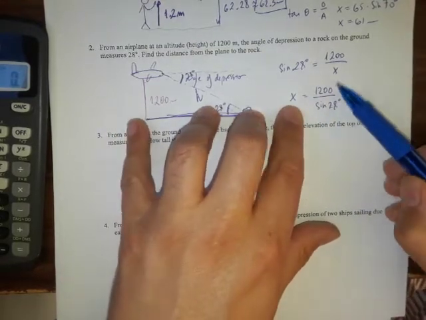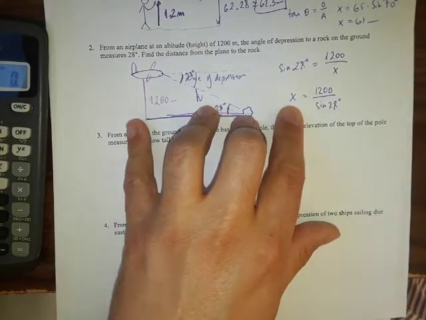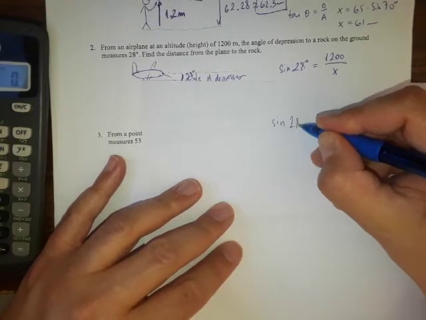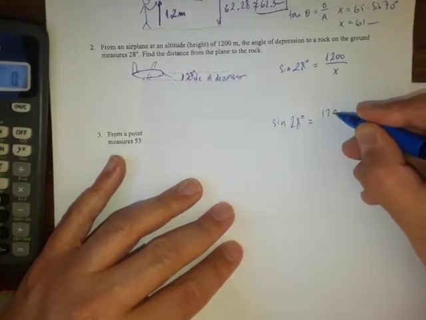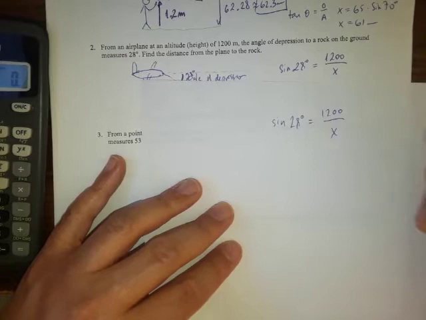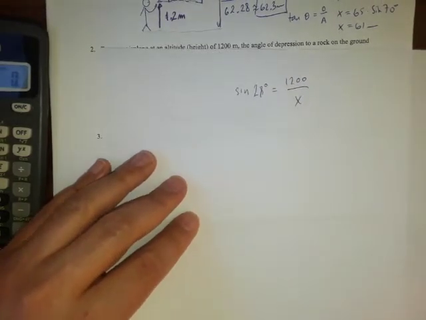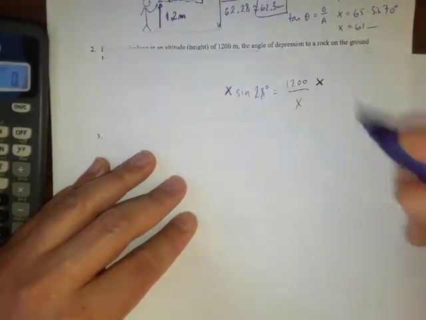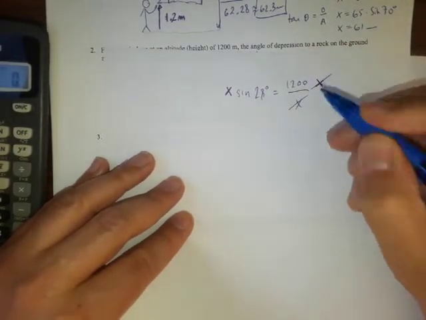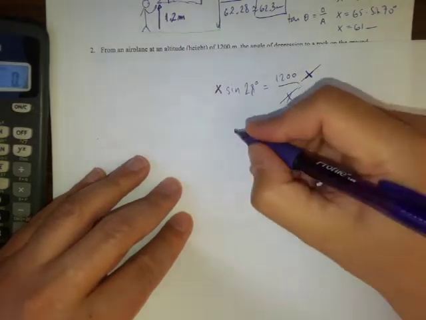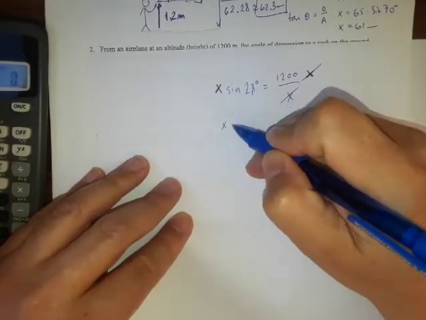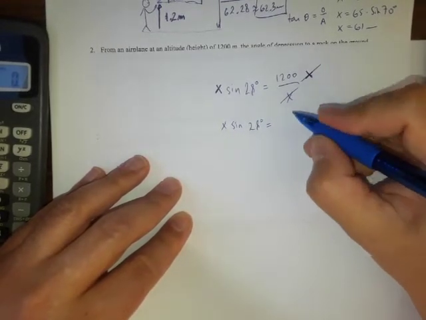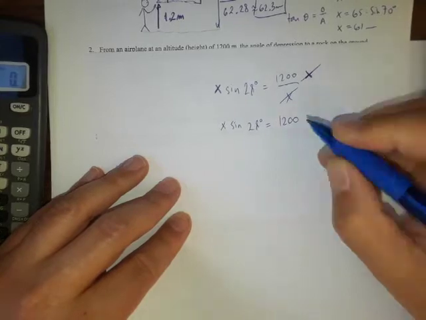If you don't understand this step from here to here, let me explain it. Sine of 28 equals 1,200 over x. The way to solve this is to multiply by x, and this x cancels out. Now I have x sine of 28 degrees equals 1,200.